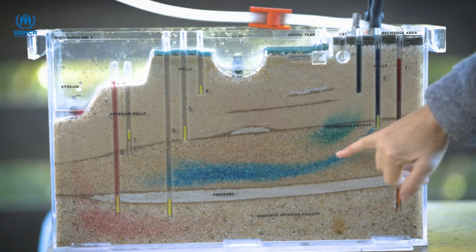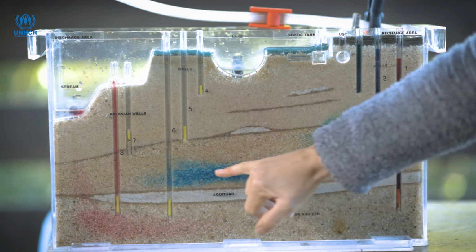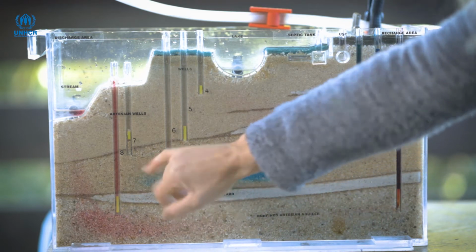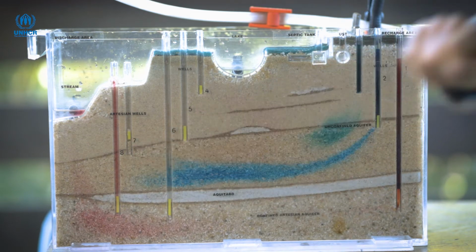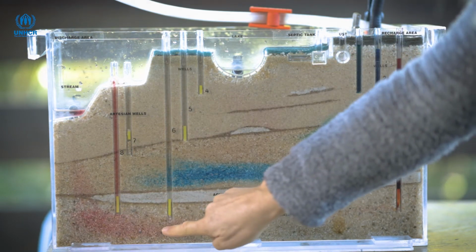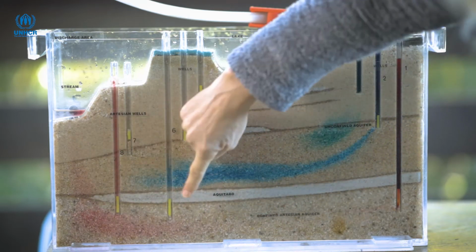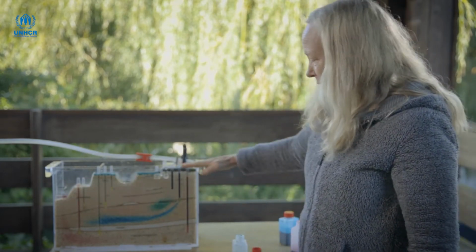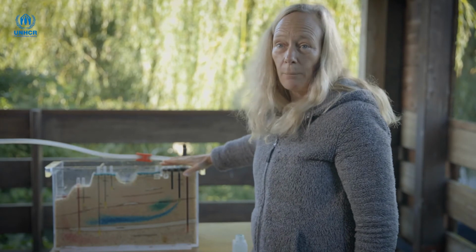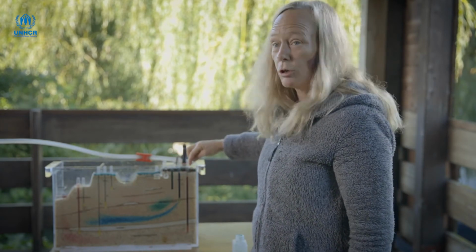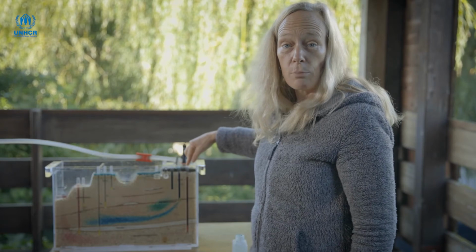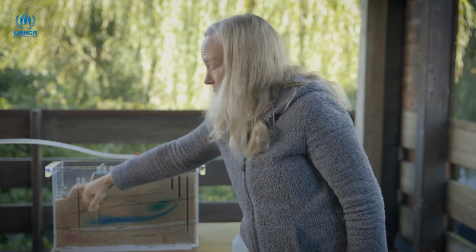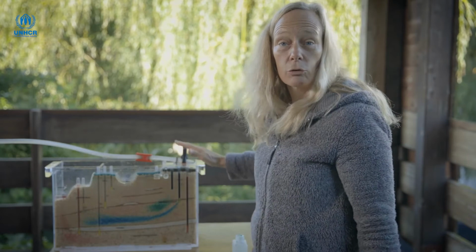Now we can see that this contamination plume here is also starting to arrive, probably also at this neighbor's place. And we can see very nicely now how this red contamination plume is coming up to the stream. So this is an interesting observation that one can make, that you can have a contamination in a far away, remote area, and suddenly you can even get contamination in surface waters or in wells that are far away.